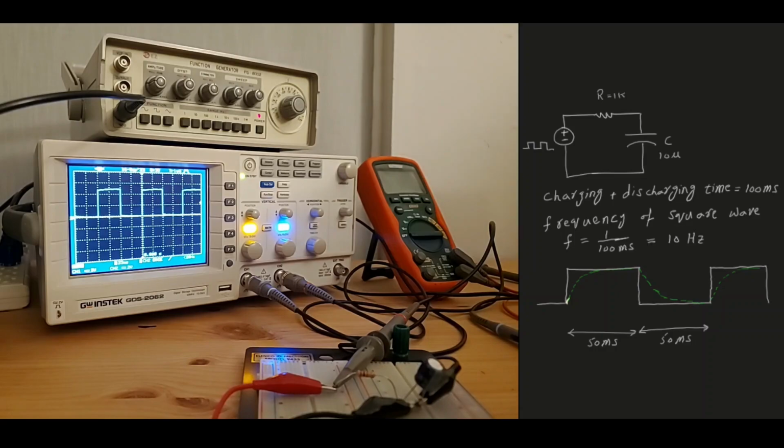To see the charging and discharging of the capacitor, we will use the function generator and apply a square wave as shown over here. This is the symbol of the function generator, and this waveform shows that we will be producing a square wave, or rectangular wave, which means we will have a voltage that is high for a certain period of time and then low for a certain period of time. I will make this voltage about 5 volts and then 0 volts, and then 5 volts and then 0 volts.